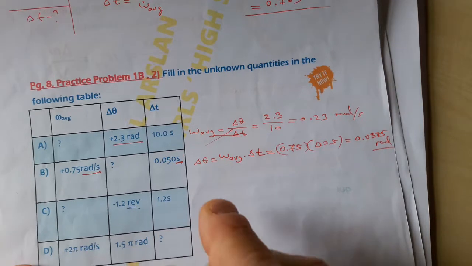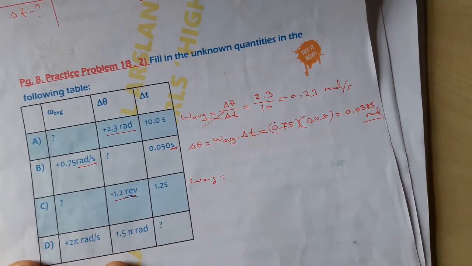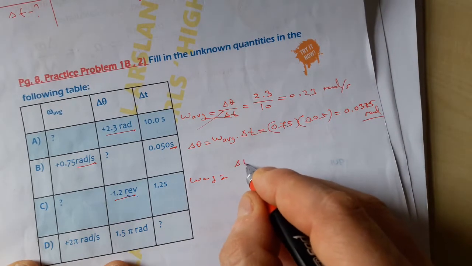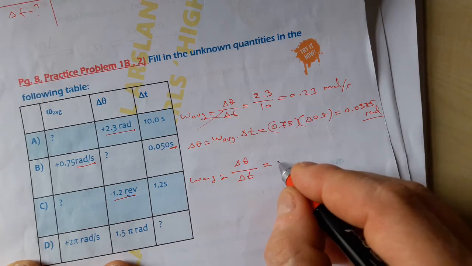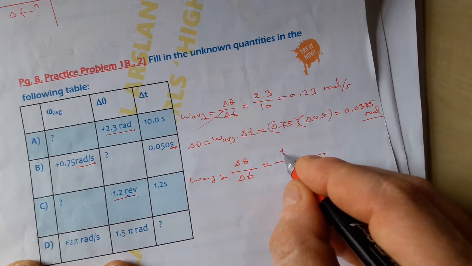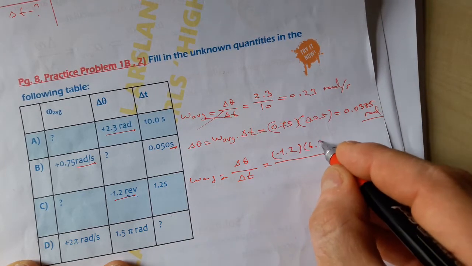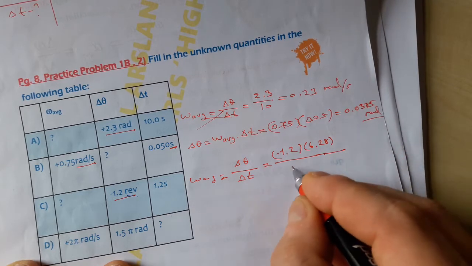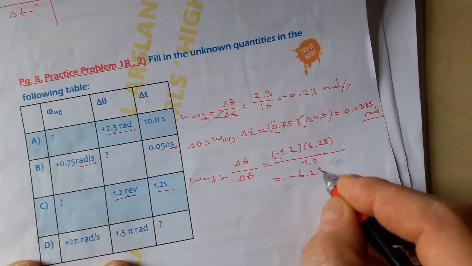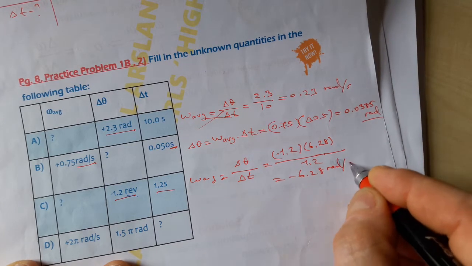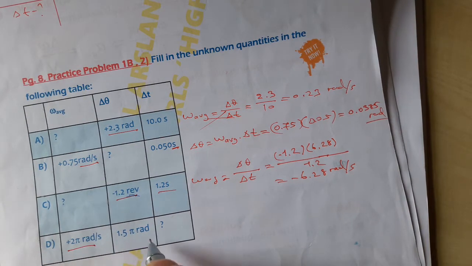So the next one asks for average angular speed, but this time it is given in revolutions. Remember, I told you that with revolutions you cannot do a calculation. You should convert revolutions to radians. How? By multiplying by 6.28, because every revolution is 6.28 radians. So divided by time, which is 1.2 seconds. It is negative, 6.28 radians per second.